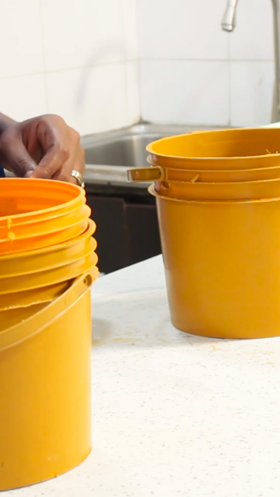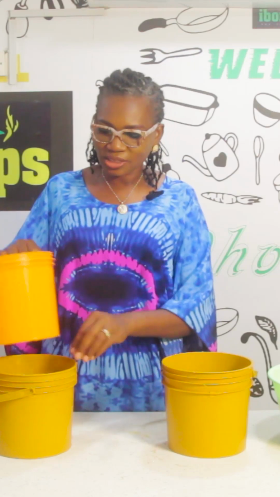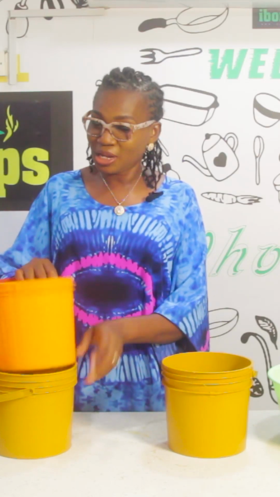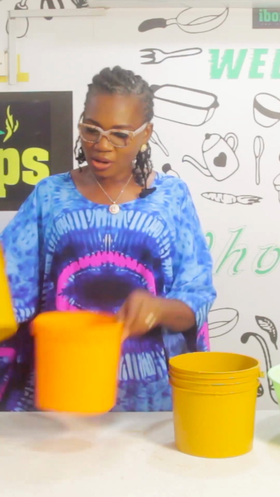B enters into A perfectly, as you can see also. So it means that B is not as wide as A. A is wider than B. That's what it means. It means this is wider than this. You see how it fits in perfectly? It's wider. Now let's try to fix this in.